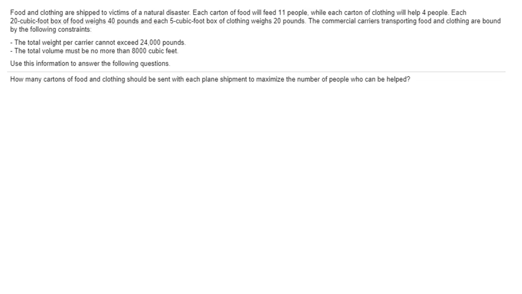So going through all of that, here our situation is that food and clothing are being shipped to victims of a natural disaster. Each carton of food will feed 11 people, while each carton of clothing will help 4 people. And then they give us some constraints or limitations on the weight of these cartons as well as the size of the cartons. Then what we're asked to find is how many cartons of food and clothing should be sent with each shipment to maximize the number of people helped.